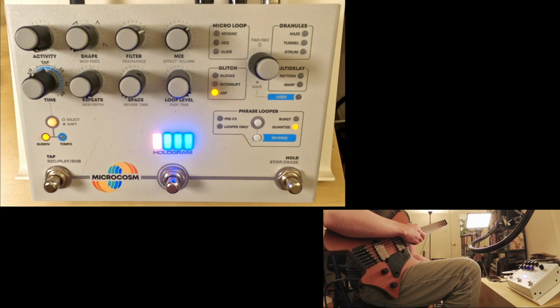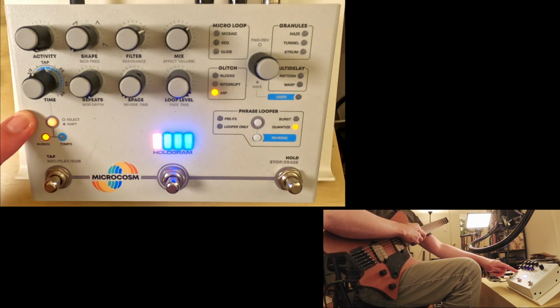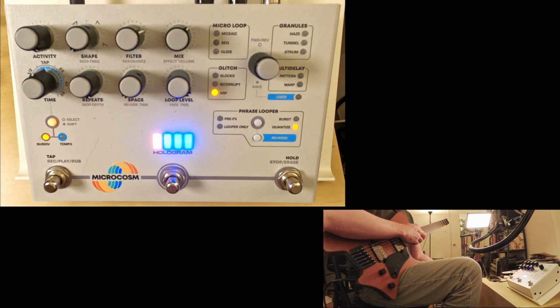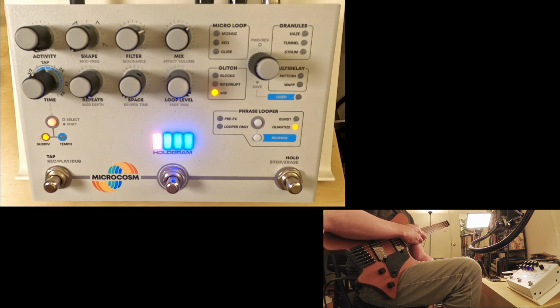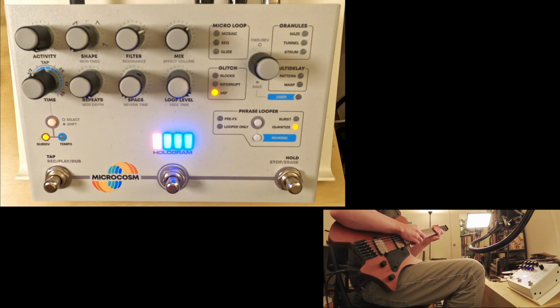All right, the star of this particular show is this flashing light. I've checked the manual, I've checked some online resources. To my knowledge, this does not have an official name. So I call this the tempo pulse because it shows you where the beats are in relation to the timing of the Microcosm. So we have the ARP algorithm dialed up right now.